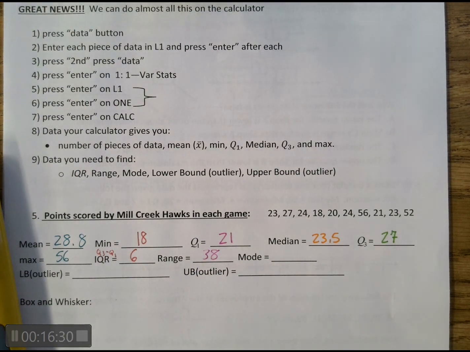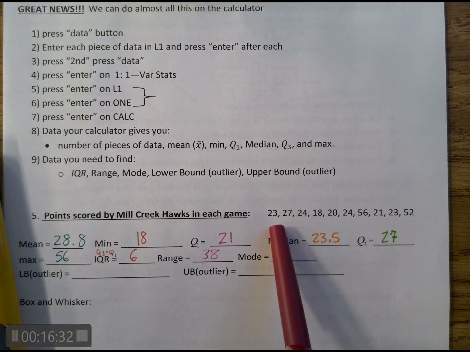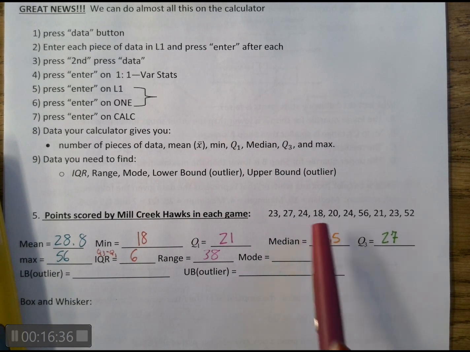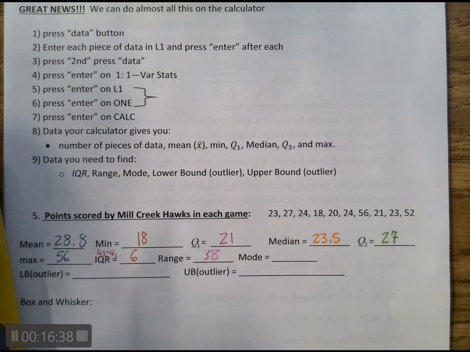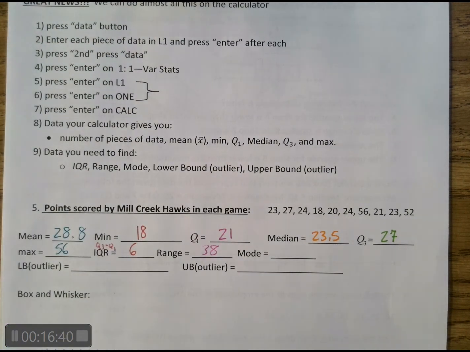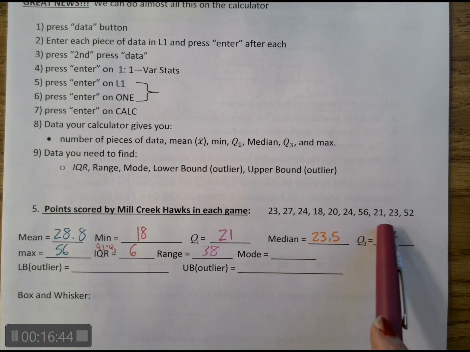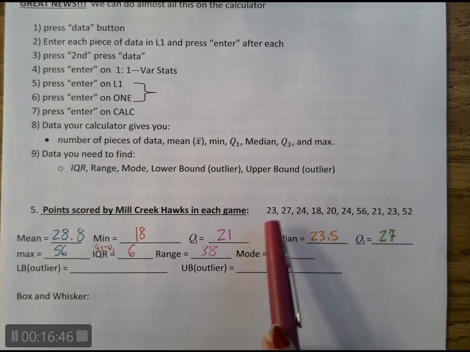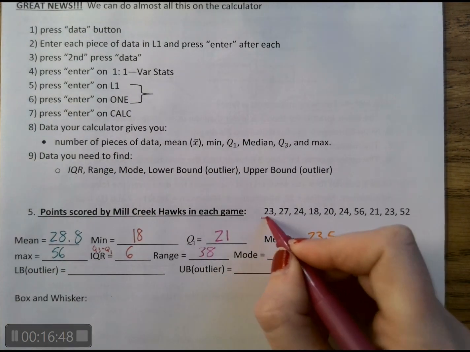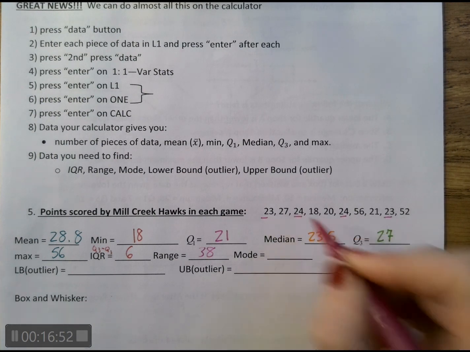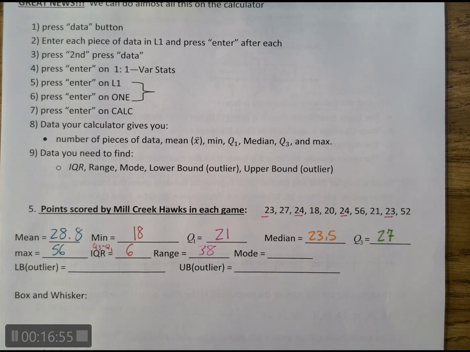Your mode, you're just going to have to look and see if you have a mode. So let's see, I see 2 24s. That might be it. Let's see, but I also see 2 23s. It looks like it's 23 and 24. Yep, cool.